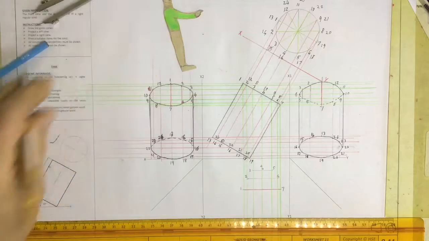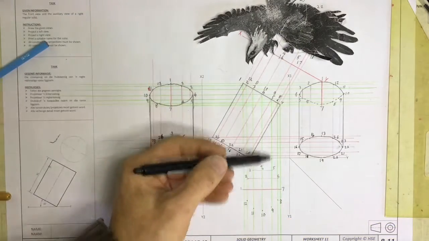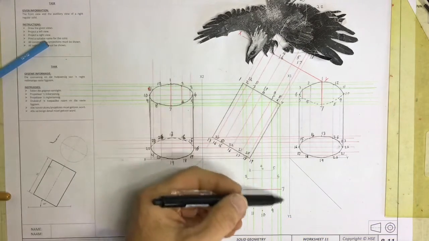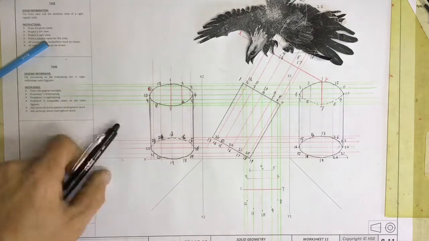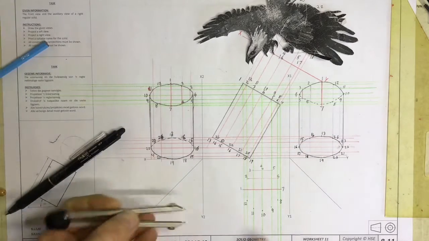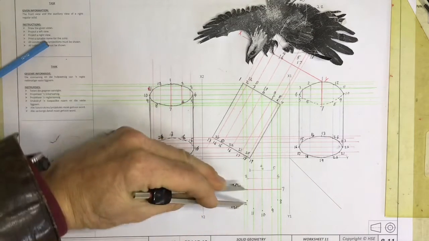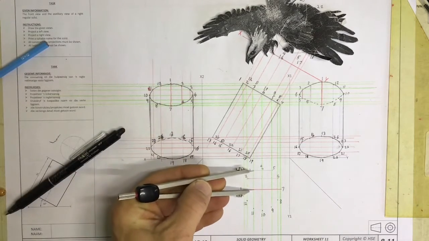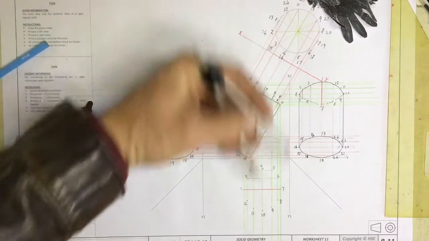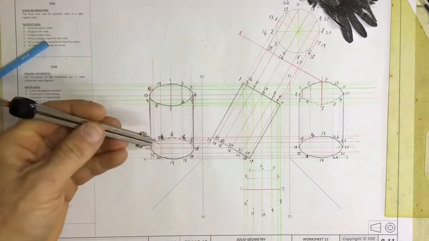There we go. Right, you can see I've transferred all the points from that top surface over there. Number 1, 2, 3, 4, 5, 6, 7, 8, 9, 10, 11, and 12. Remember, I found the point that it would be symmetrical, and I can just swing those points around just to speed up the process rather than having to measure off and bring it down, etc. It does speed things up.